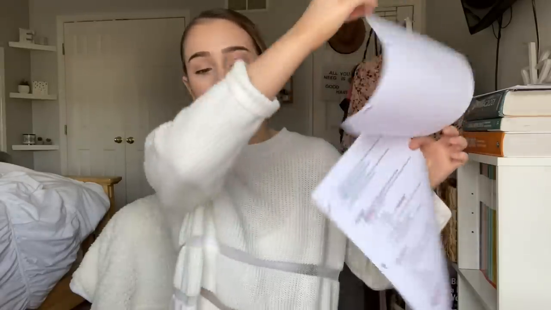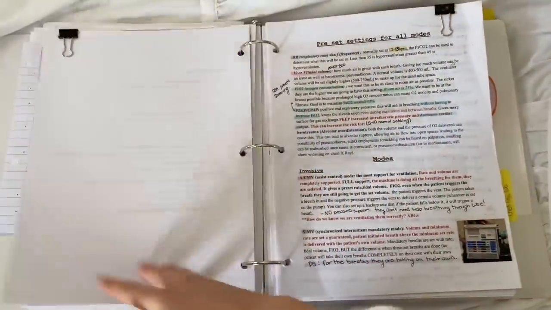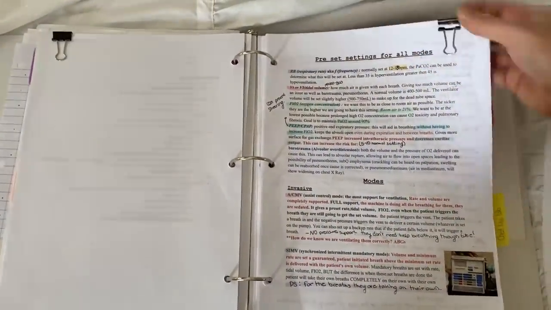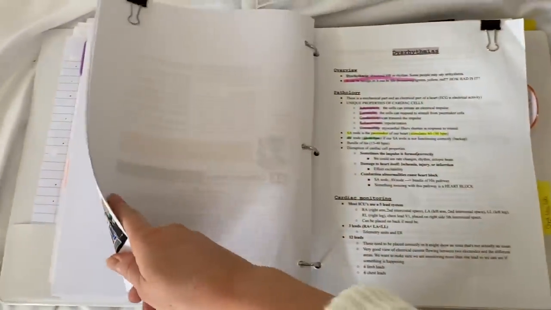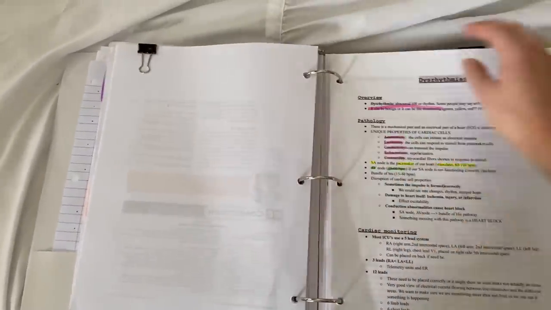I print them all out, and I'll show you guys here in a second in my binder, because it's also a really effective way to study for finals. I'm pretty sure I said that in the beginning. All my information is nice and consolidated in one area, and I can flip through, go through each topic, make sure I covered all the information that I need, and I am ready for my exams.